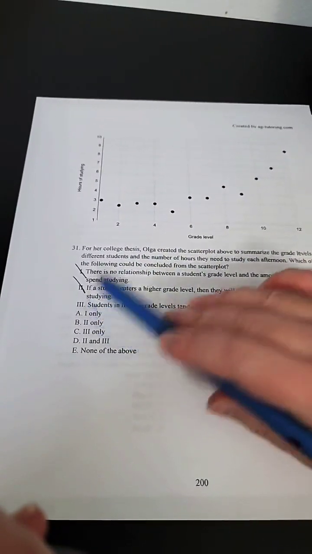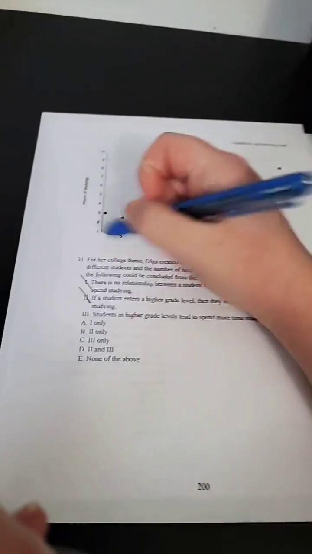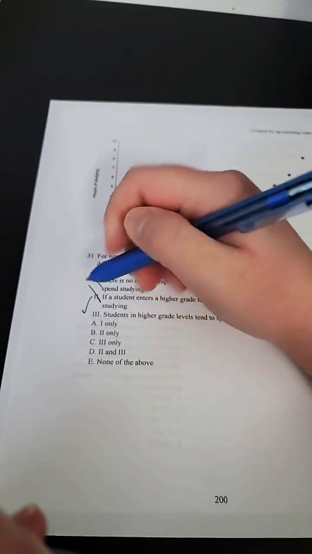Then number 3 says students in higher levels tend to spend more time studying. That's correct. That's just correlation, not causation. So it would be just number 3. Then that would be C.